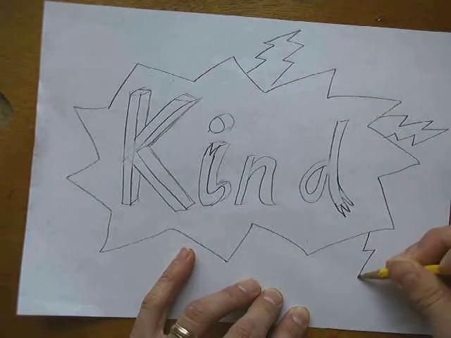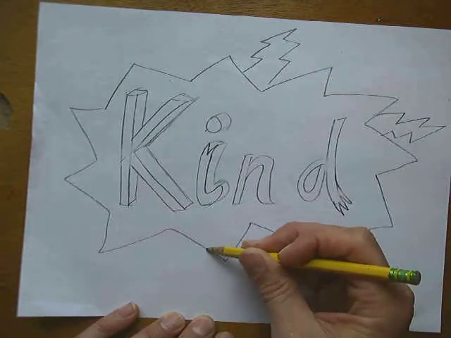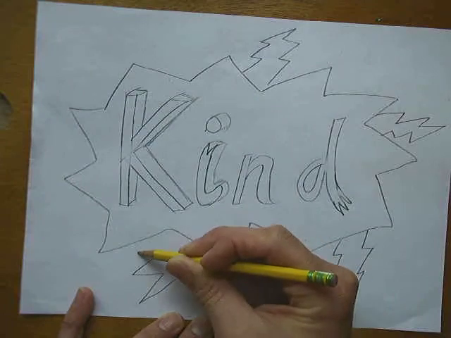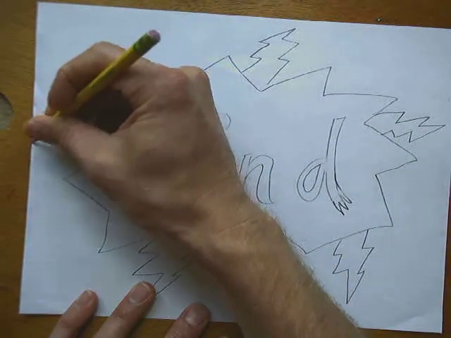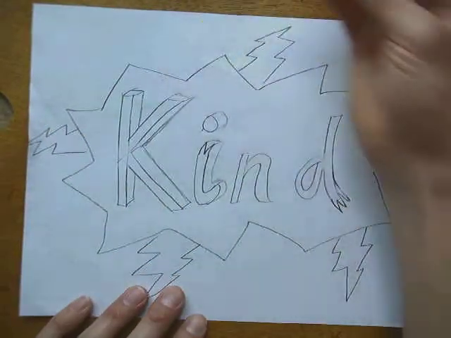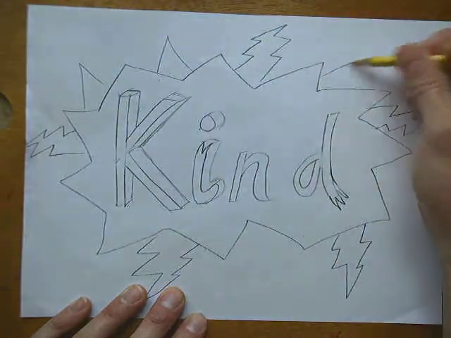So I'm going to do some lightning bolts. But that's just to give you a little bit more visual interest, something else to look at to kind of go around it.